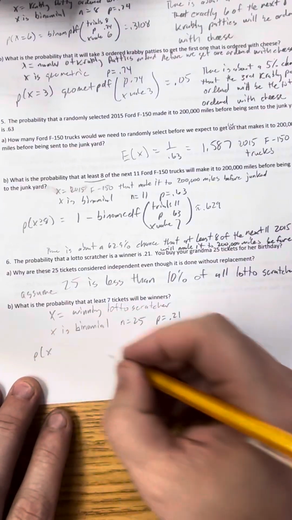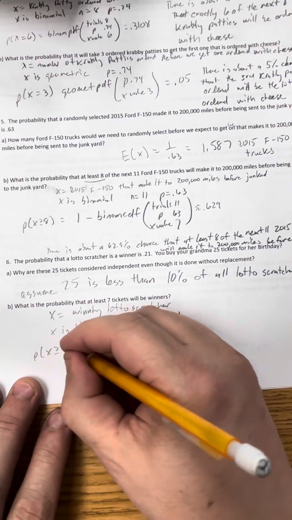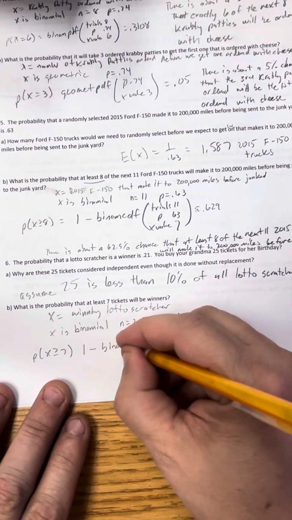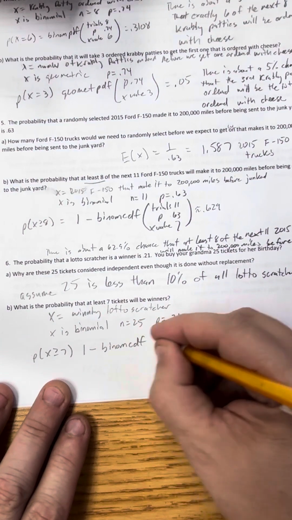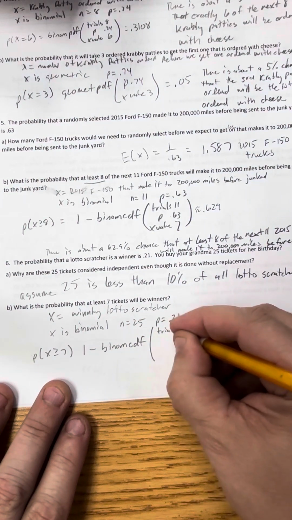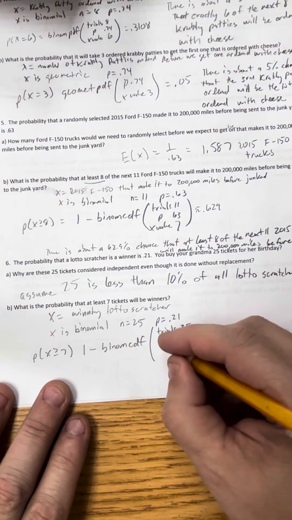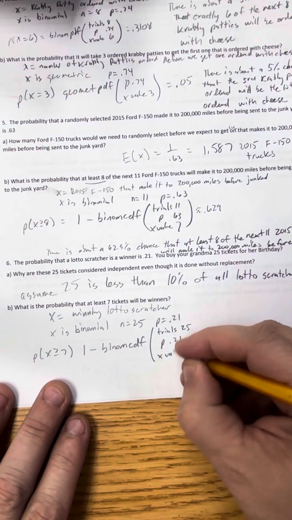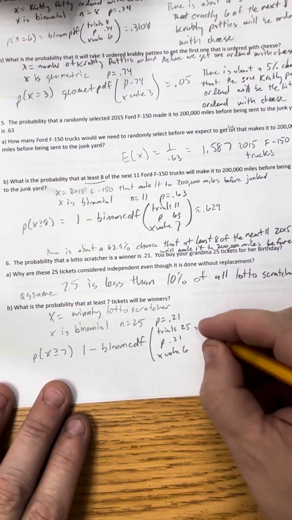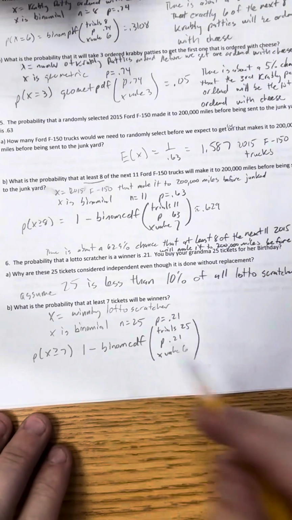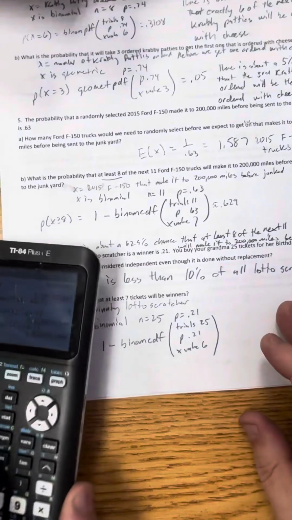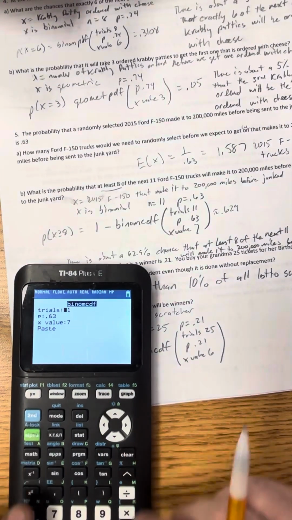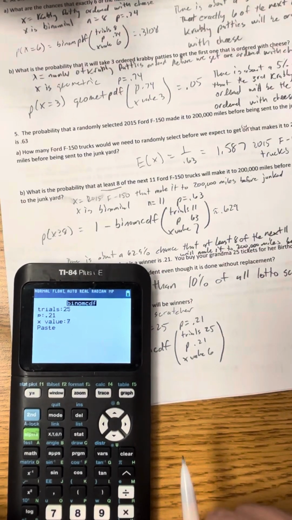What is the probability that X will be at least 7, greater than or equal to 7? That's 1 minus binomCDF. Trials 25, P is 0.21, and X value is 6. I want 7 and bigger, so I have to get rid of 6 and smaller. Binomial CDF 25, 0.21, and 6.